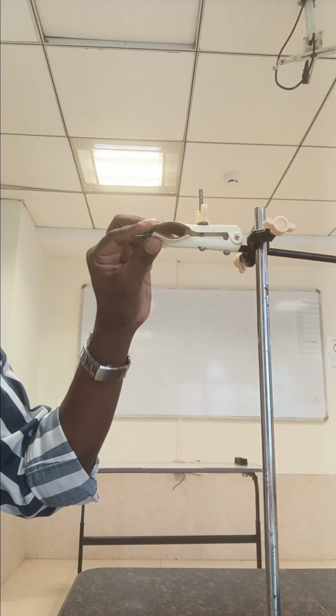So there is a protractor. Also a 50 centimeter length of thin thread with a loop at one end and a 10 gram mass attached to the other end. So there is the thread, and at the other end we will attach the 10 gram mass. This is the 10 gram mass, attached to the other end. This is the stand, clamp and boss.